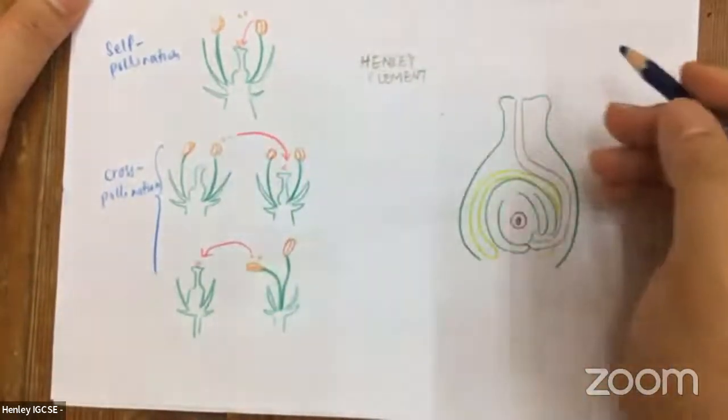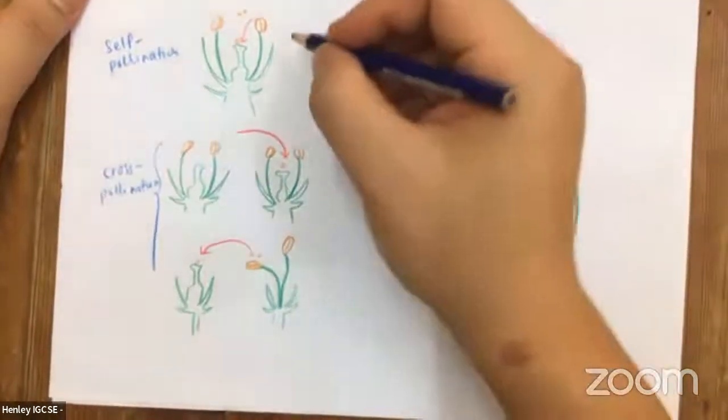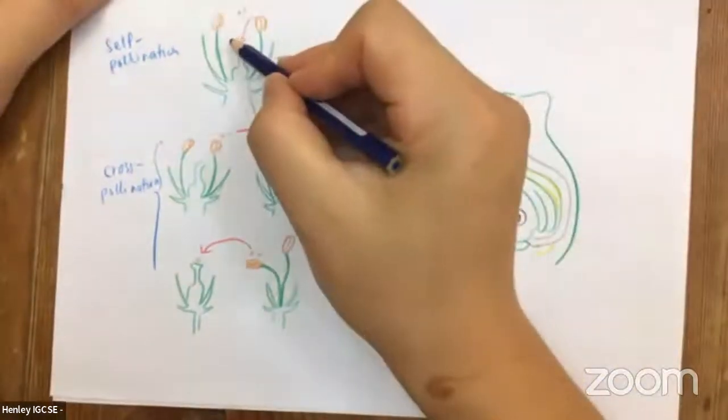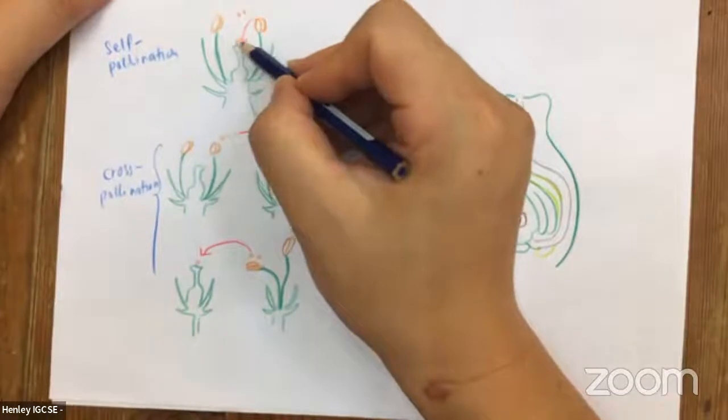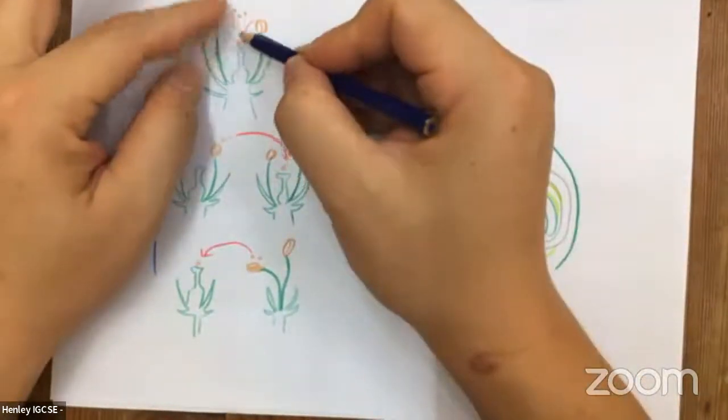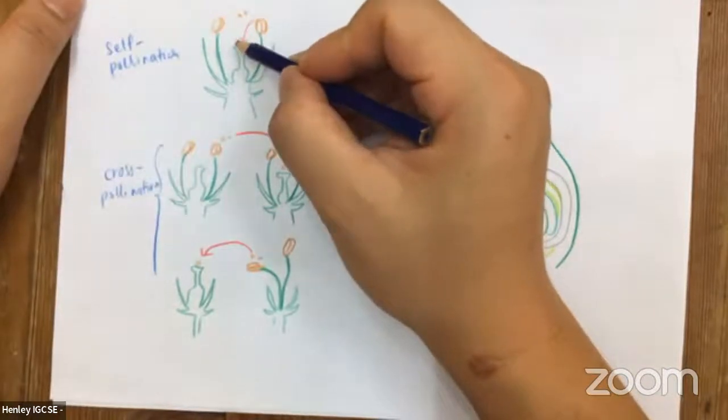And sometimes there is a so-called self-sterilizer. There will be a layer covering the stigma. For example, for some orchid plants, you need to lift out the cover so that the pollen can go in.